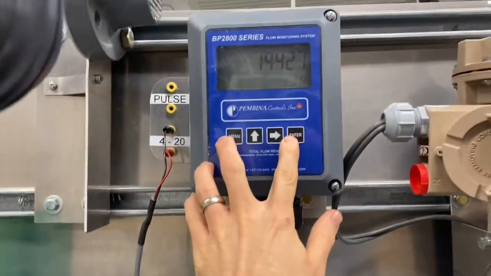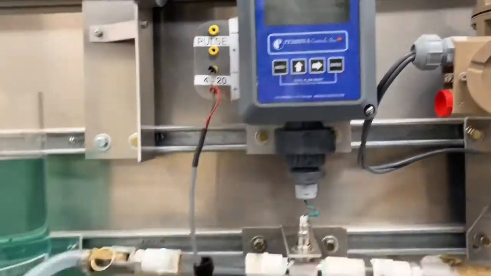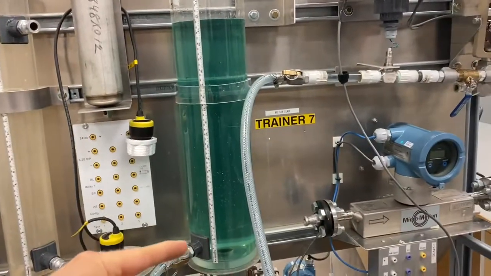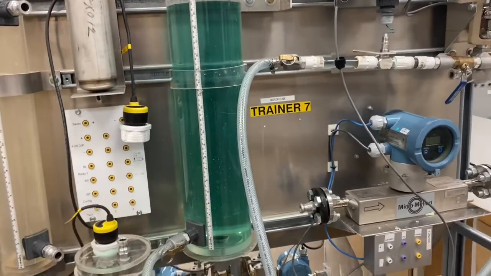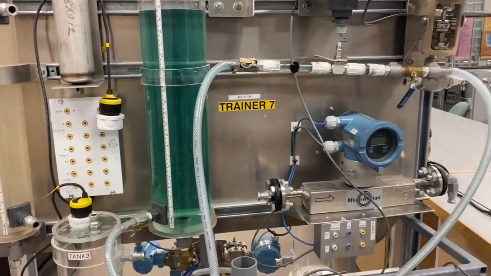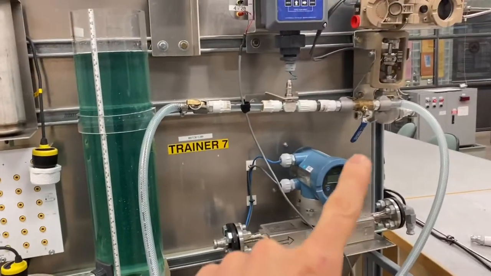So before I do that, I'm just going to need to make sure that I reset this total back to 0. And then I'll drain the tank back down to a new start level and just keep doing this, leaving the pump on so the lines are all pressured up. So we have instant flow when we open that valve over here.